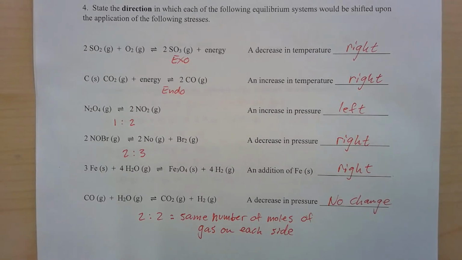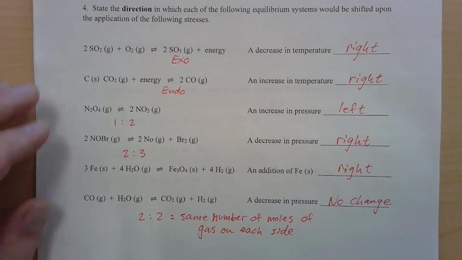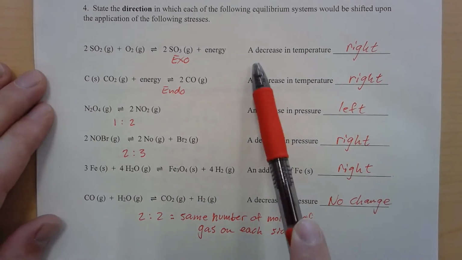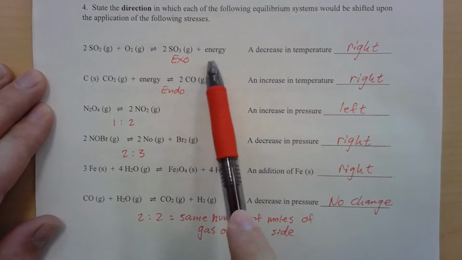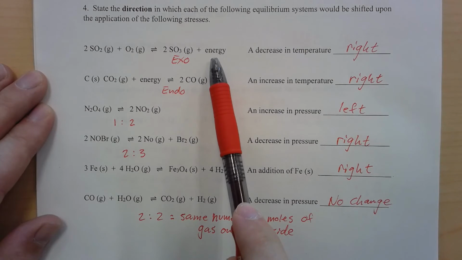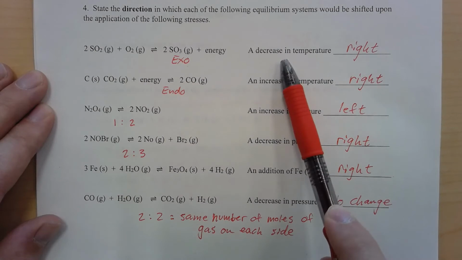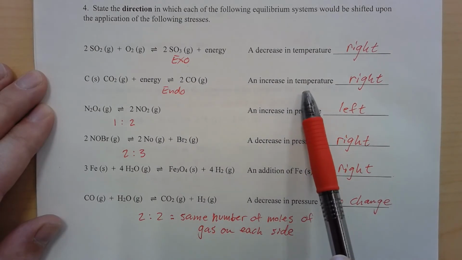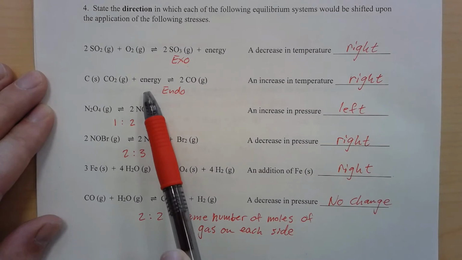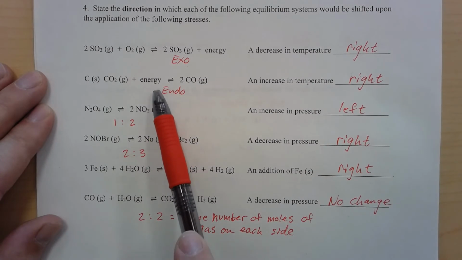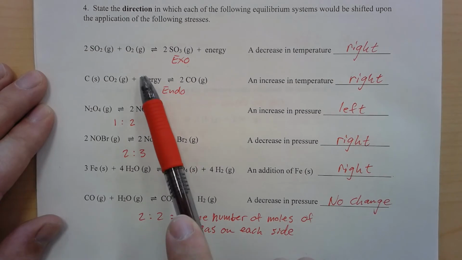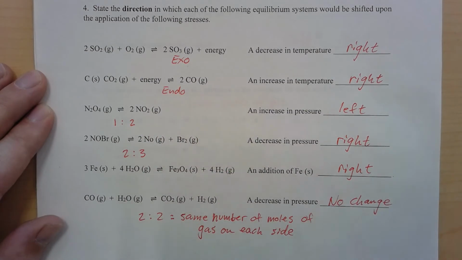And number 4, state the direction in which each of the following equilibrium systems would be shifted upon the application of the following stresses. So this is a mixed bag. Let's just go over each one. So a decrease in temperature. This one has energy on the right side with the products, so it's exothermic. If you decrease that, it will shift right. An increase in temperature for this one, with energy being on the left side as a reactant, an increase in that will shift it to the right as well.